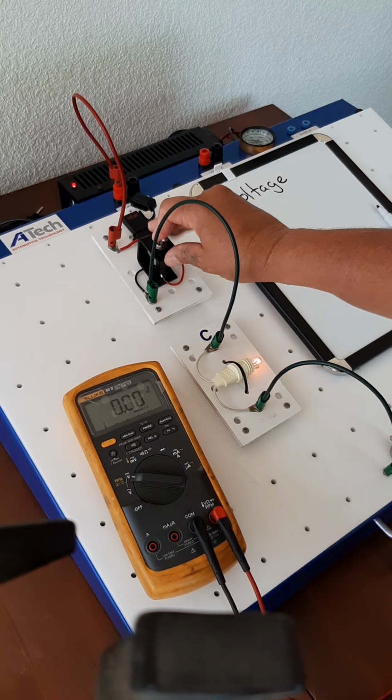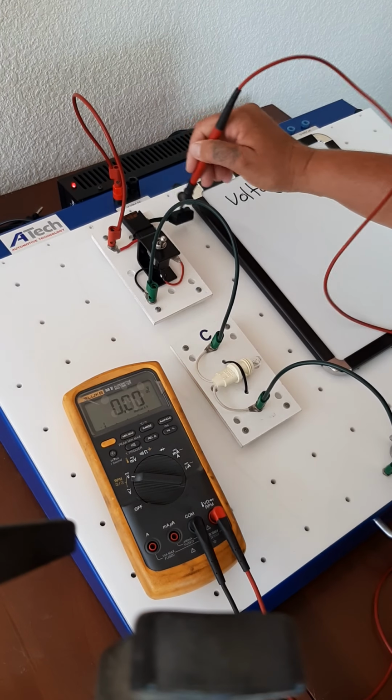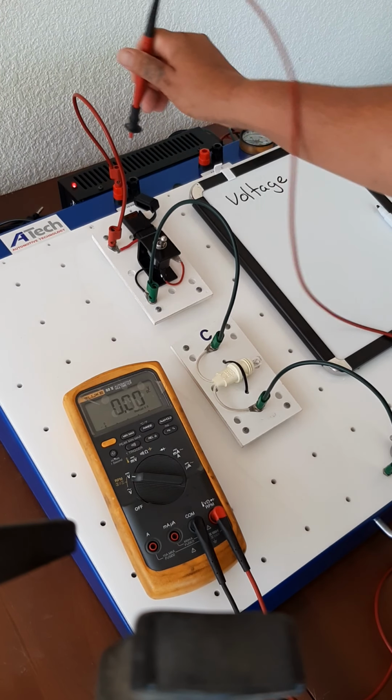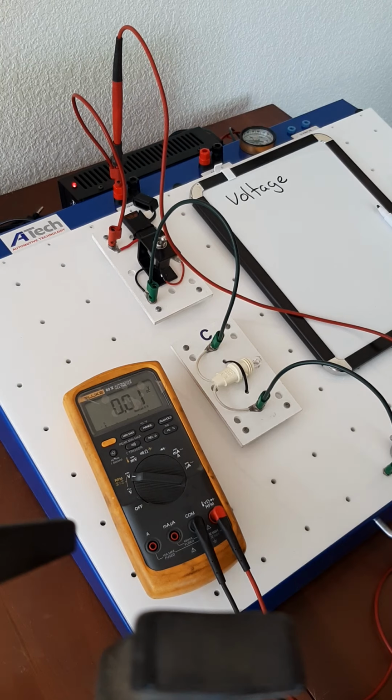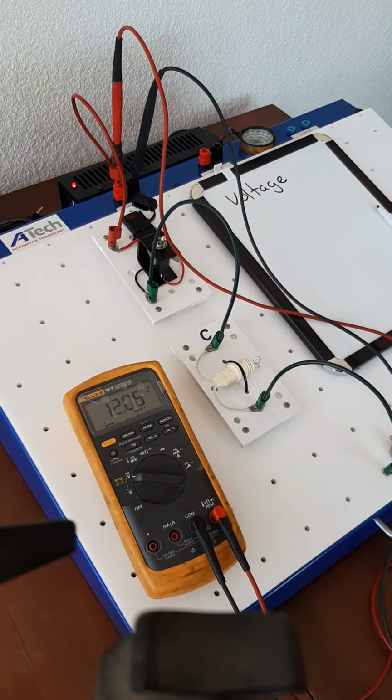So, with any diagnosis, you would always want to check your battery supply first. So, if you look here, this is my 12 volt battery supply. This is my positive. This is my negative. So I have 12.06 volts in this circuit here.